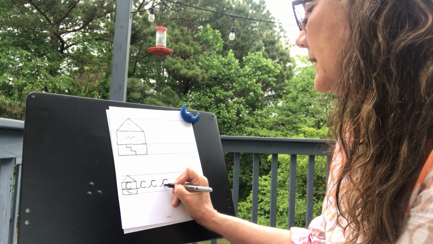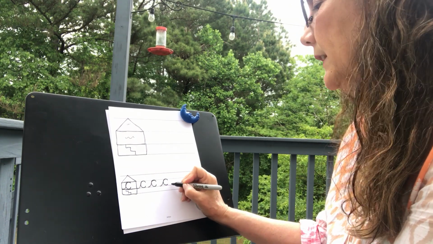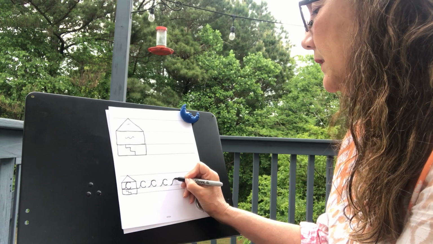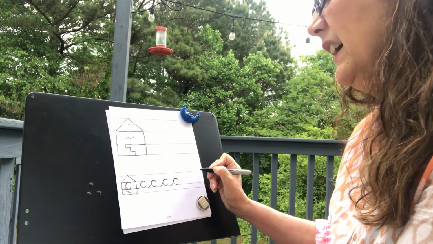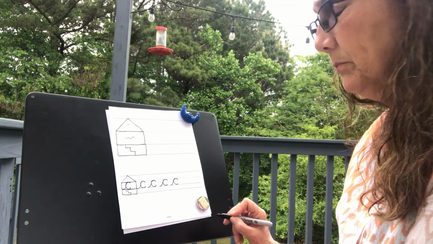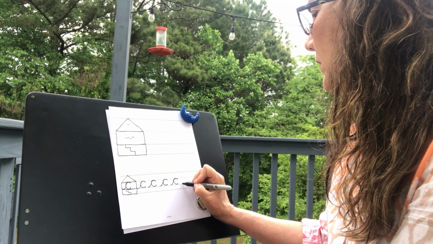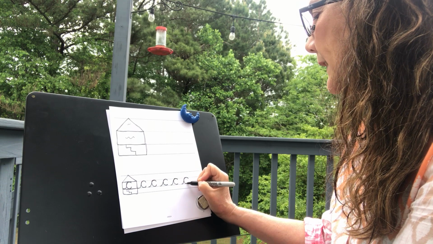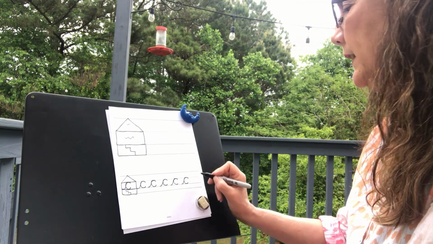Remember that we practice many, many times. And like I said, yours is probably not going to look like this at first. And that's okay. That's how you get good at it. When I first started writing, mine didn't look right either. So just practice and you'll be surprised how one day it doesn't look right and then all of a sudden it does.